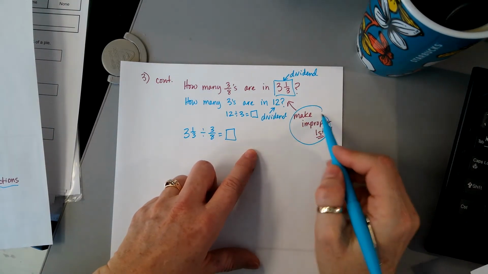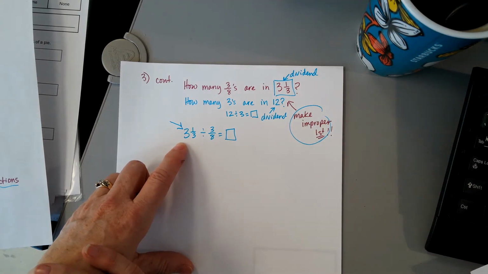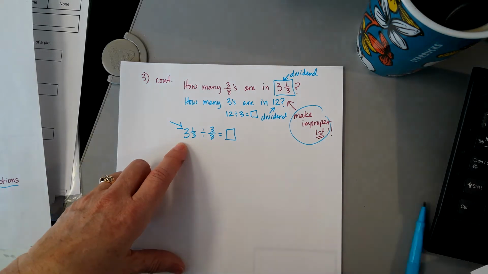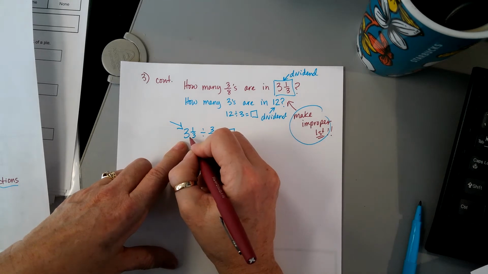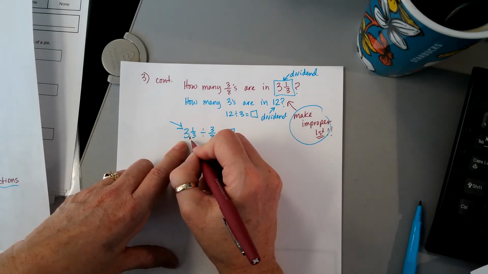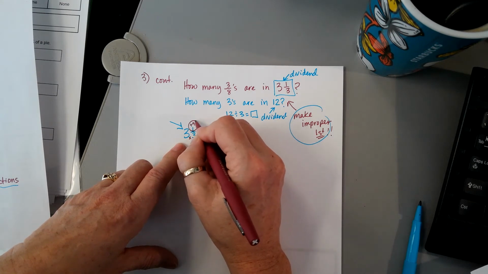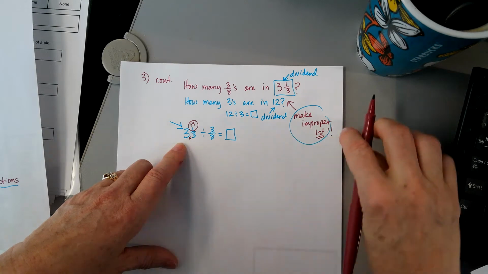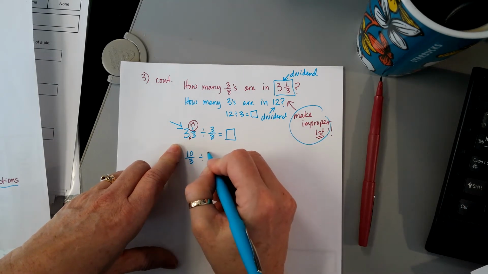Then we need to think about this. 3 1/3 we cannot do operations on, meaning you can't multiply or divide, so you have to make it improper. We did have improper practice. I'm not sure if you were in school for that. The strategy is whole number times denominator. 3 times 3 is 9. You add that to the numerator, and then we end up with 10 over 3 divided by 3/8.